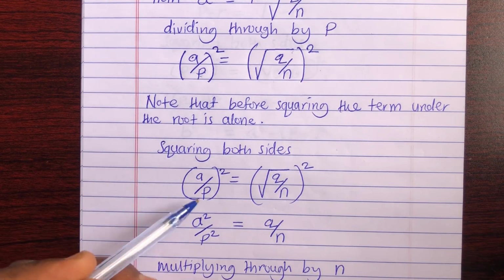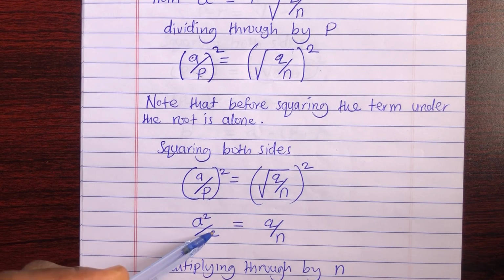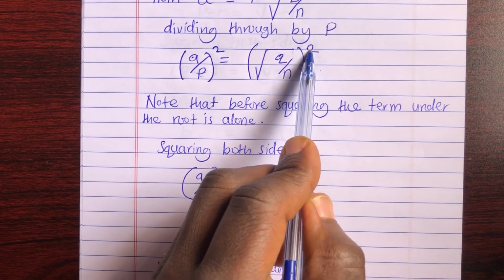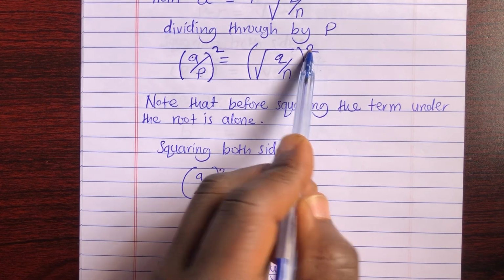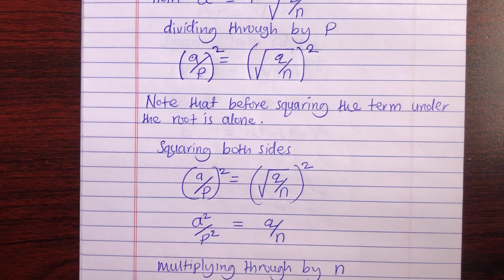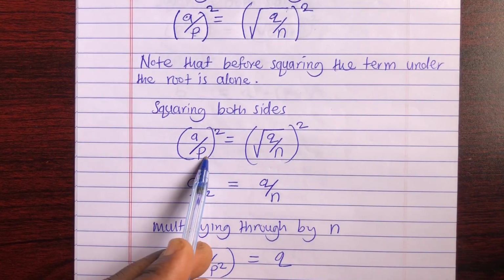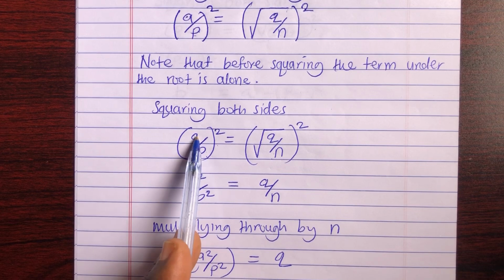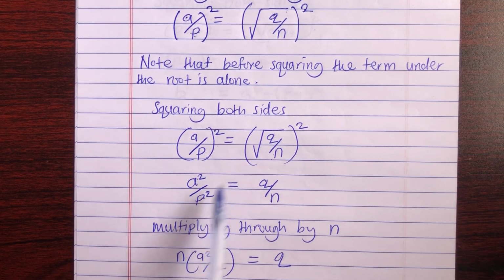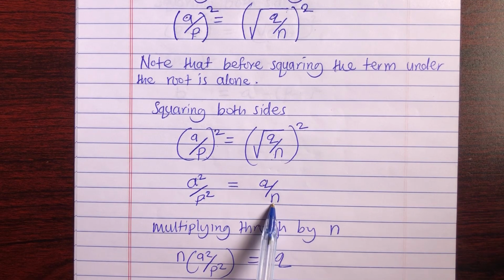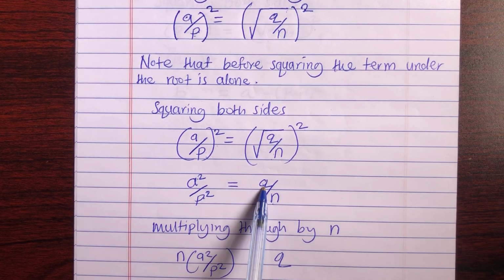That is to end up with A squared over P squared. This side, the square root will be reduced with the square, so that we end up with Q over N. So on squaring, we shall have this, and after opening brackets, the A becomes squared and P becomes squared. Here the square root reduces with the square to end up with Q over N. But remember, our target is to make Q the subject.